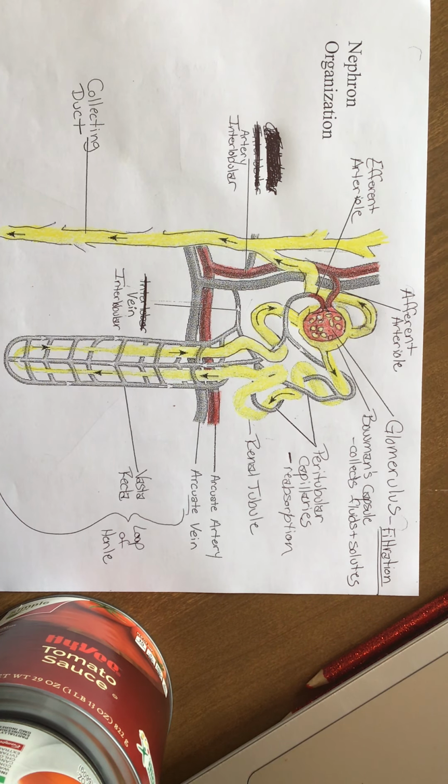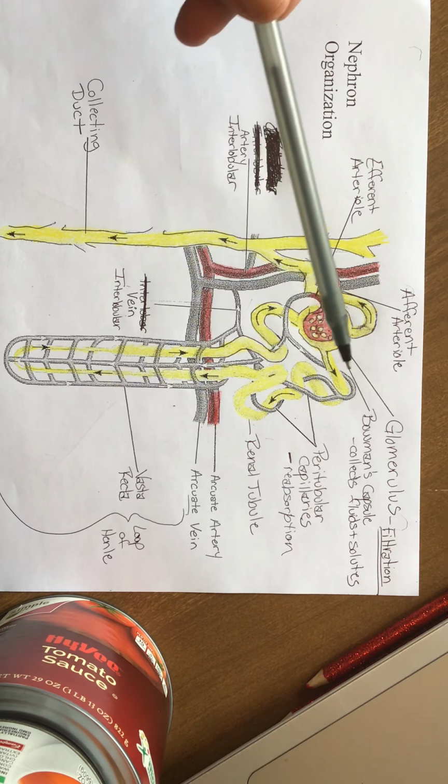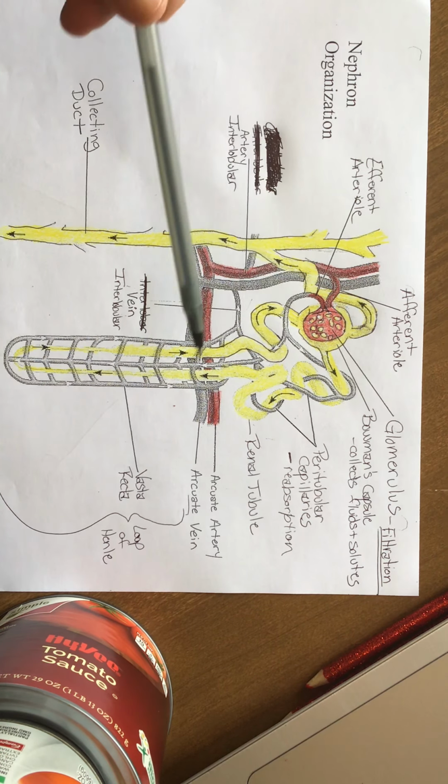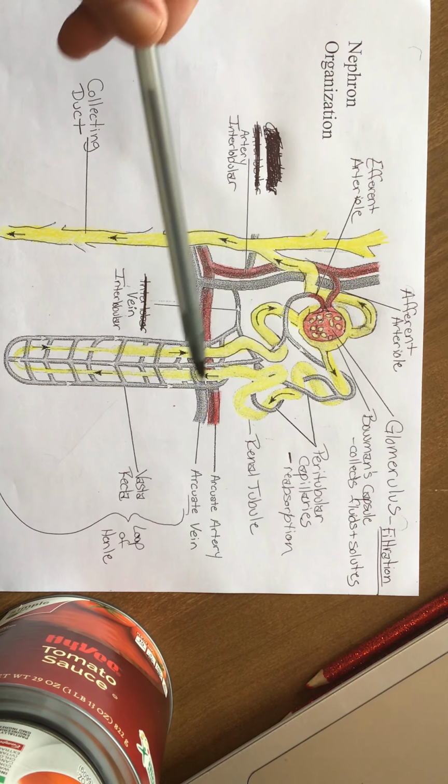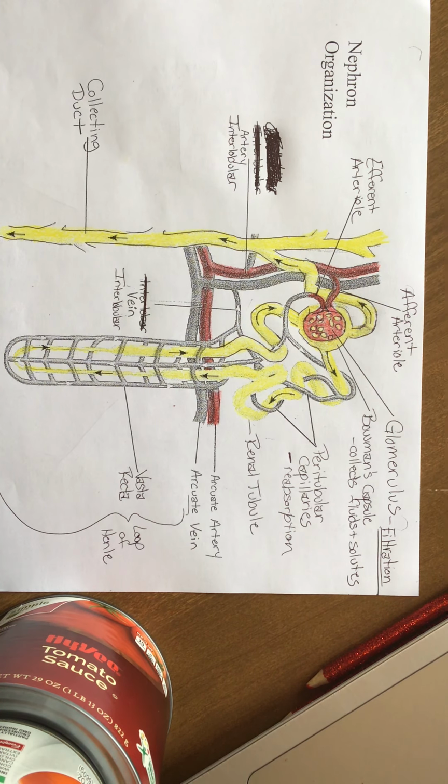So when you're looking at this, make sure you know the difference between the red and the yellow. Red is blood flow, yellow is urine pathway. And I would definitely do the red, because when you look at these, if they're both gray, it's hard to tell what are the arteries and what are the veins. I could have done the capillaries a different color. I did not, but I'll talk about those as we go through them.